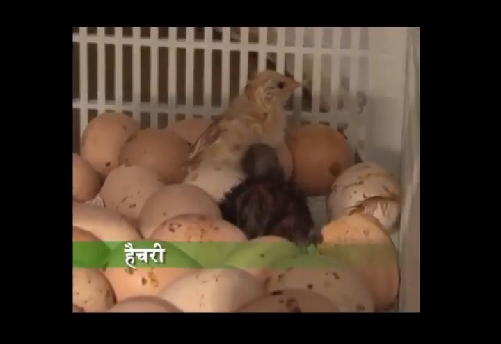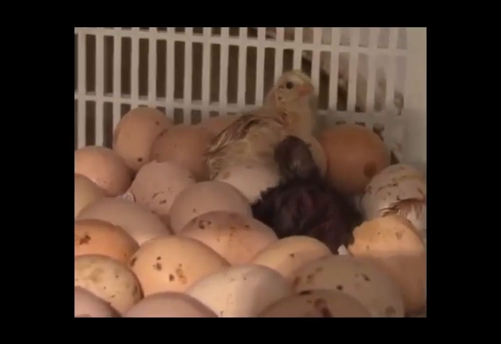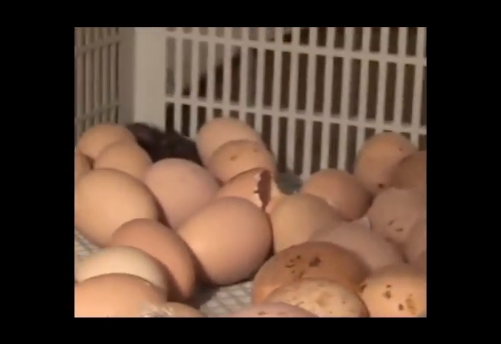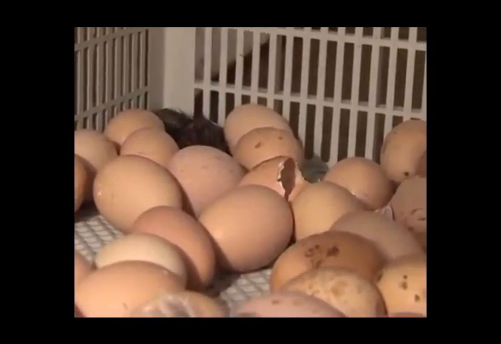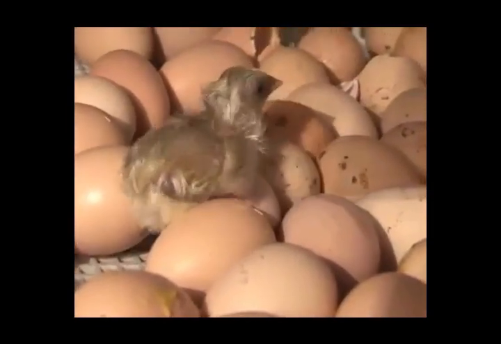Fumigation is usually done with formaldehyde gas, using 40 milliliters of 40% commercial formalin and 20 grams of potassium permanganate for each 2.8 cubic meters of space inside the incubator or hatcher.